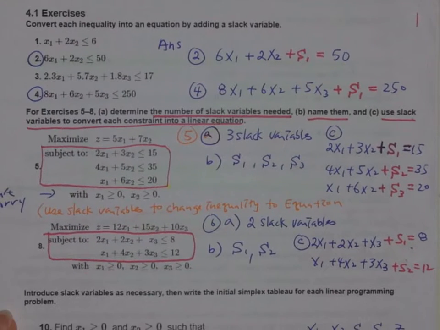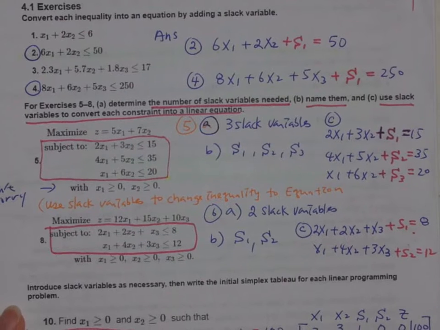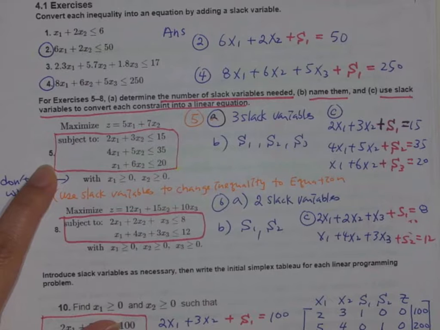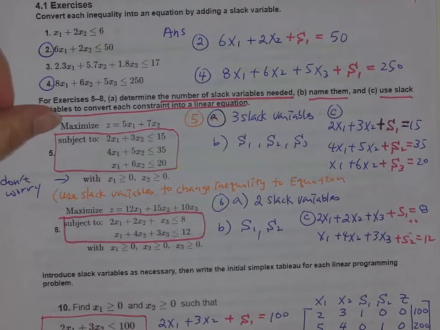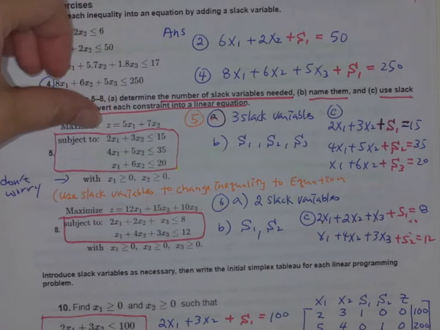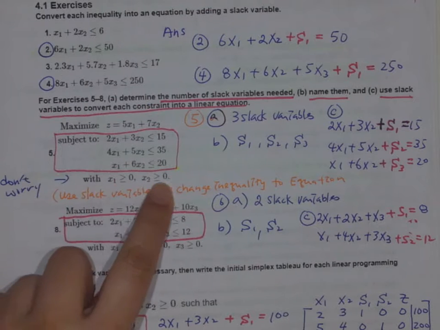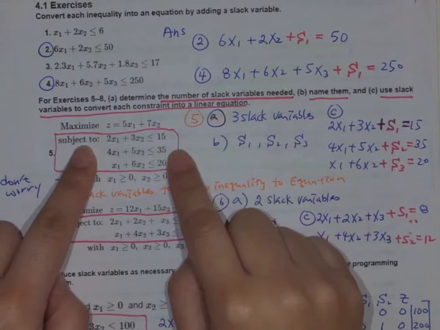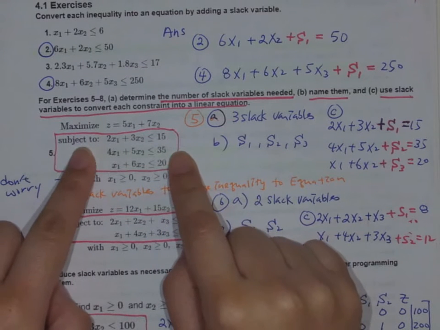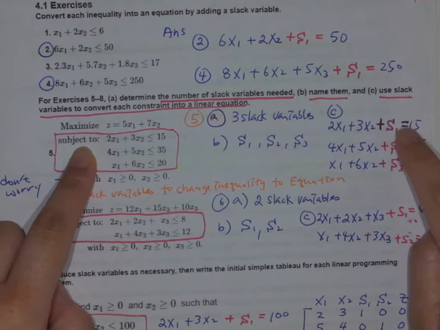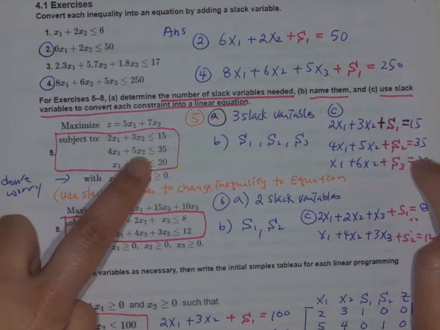Then let's look at the second one. If you're given a linear programming problem like that, how do you add the slack variables? We don't need to mess with the z, the maximize equation, and we don't need to worry about x, y greater than or equal to 0, okay? We're focusing on these three inequalities because I have three of them, so I need S1, S2, and S3. When you add S1, S2, S3 at the end, you can change them to equations.